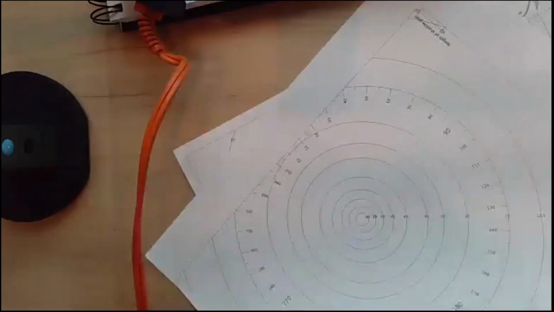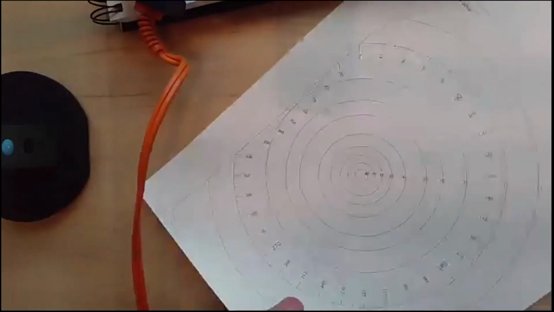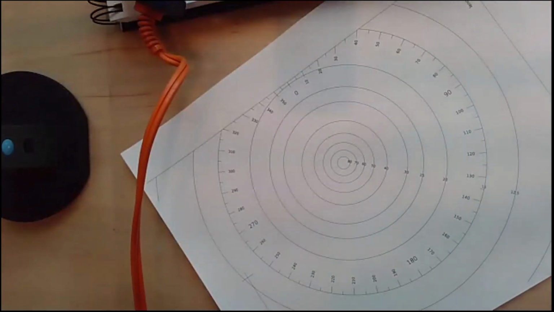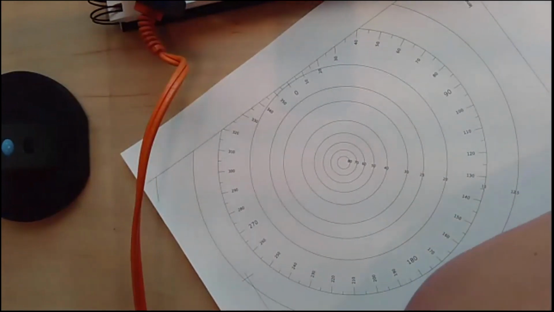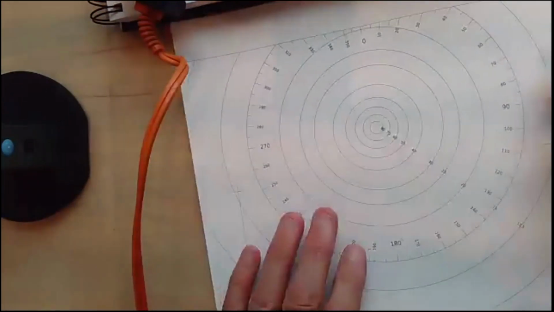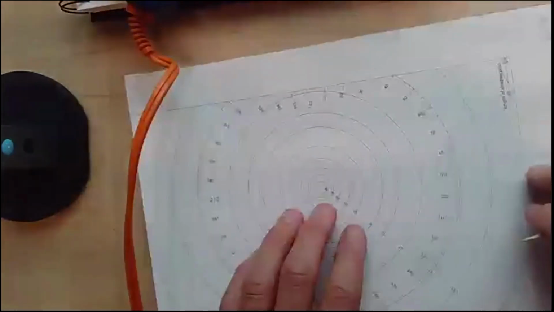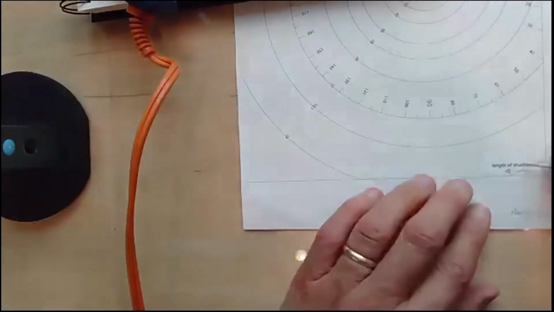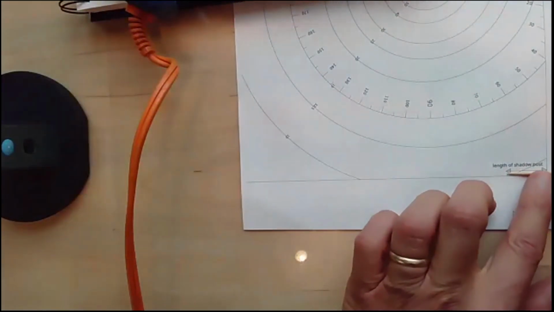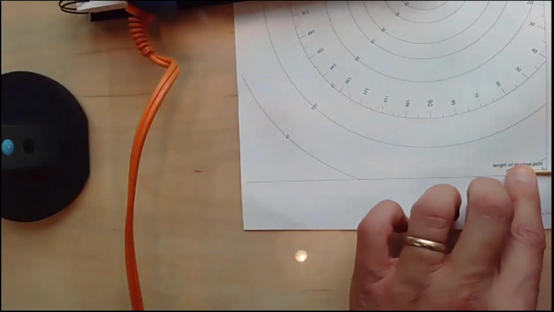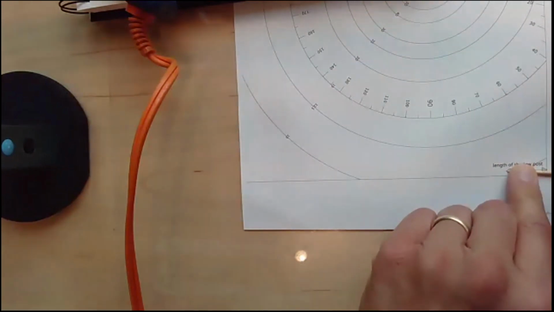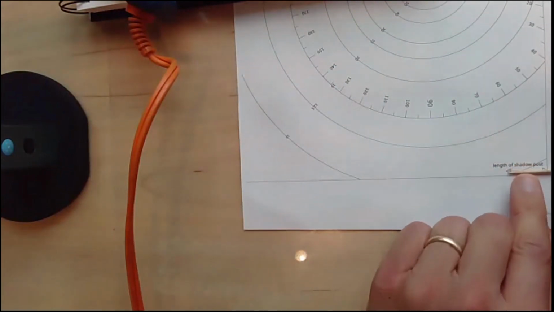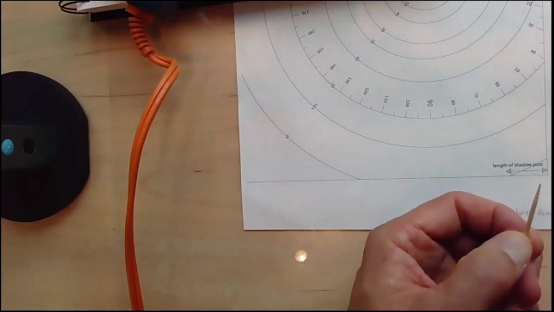I'll show you the one that I'm going to use. I'm going to use this Northern Hemisphere one. And here's the way you use it. Look at this. Over in the corner, there's something that says length of shadow post. What I'm going to do is take a little toothpick and mark it for the length of that shadow post.